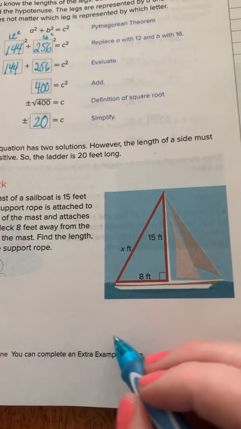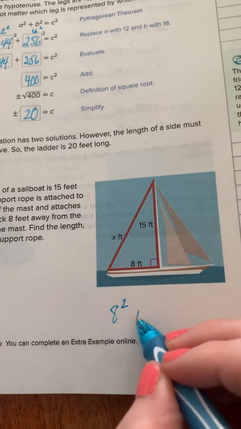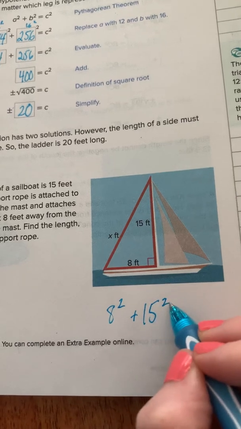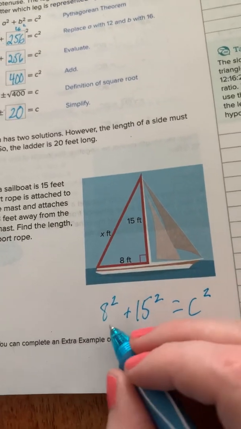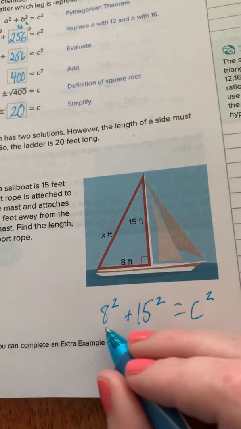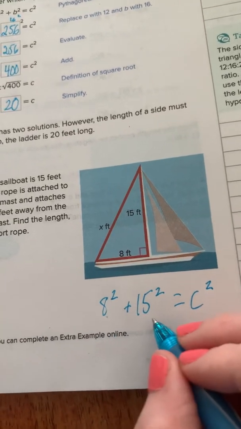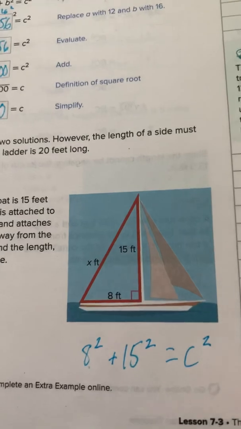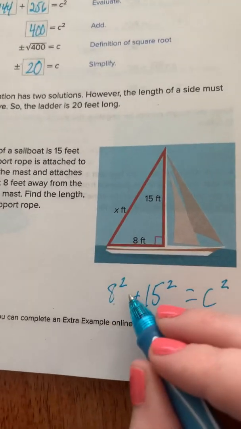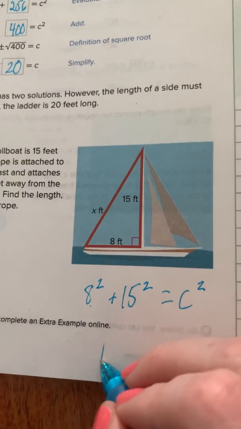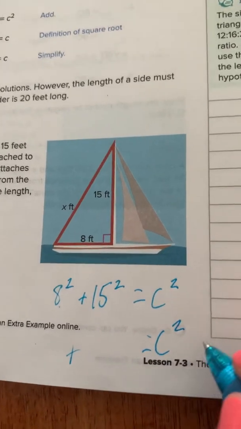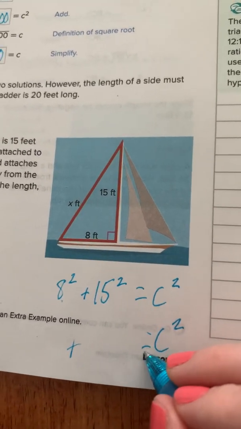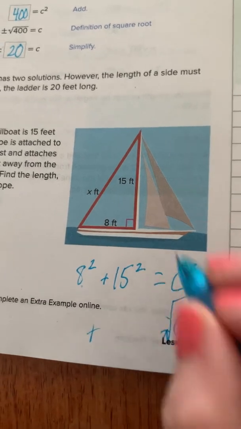These are what you're going to do. 8 squared plus 15 squared will equal your c squared, your x squared. You add these two up after you square them first. You can't just go 8 plus 15. Nope. That's a no-no. So 8 squared, 15 squared, you'll get your answers. You'll add them together, and that will be c squared. But that is not what you do then. Then you have to take your c squared and you square root it, and that will get you what just c is.